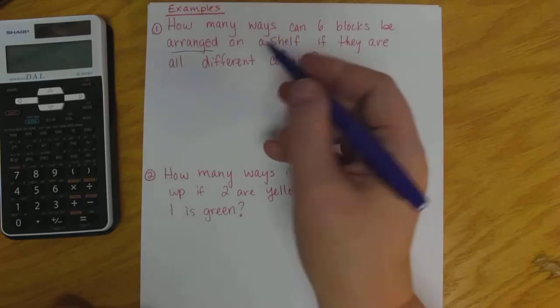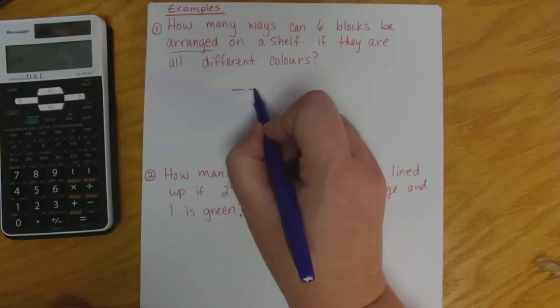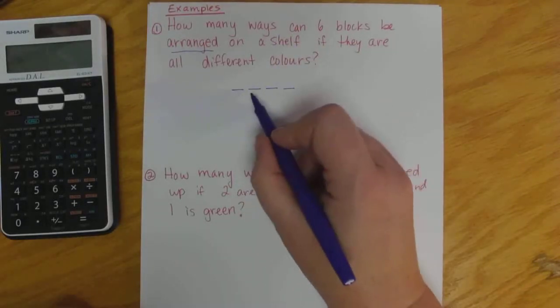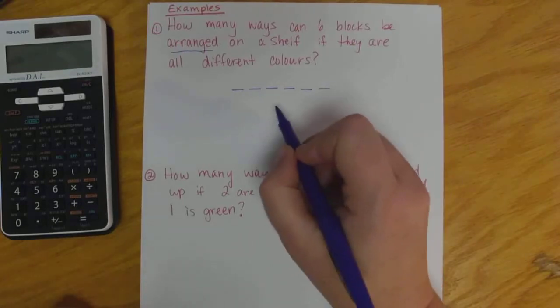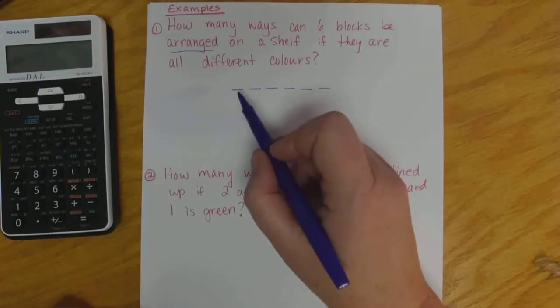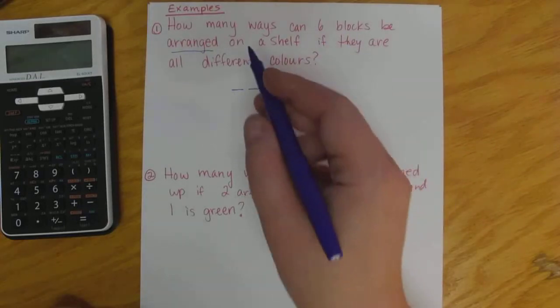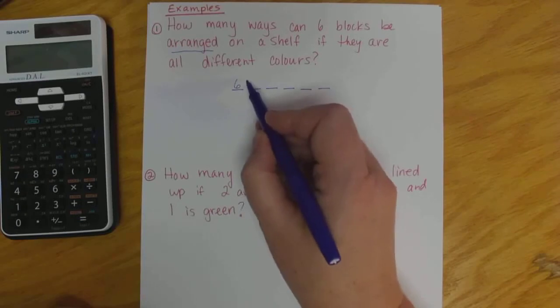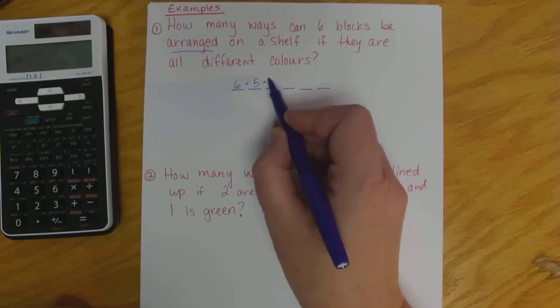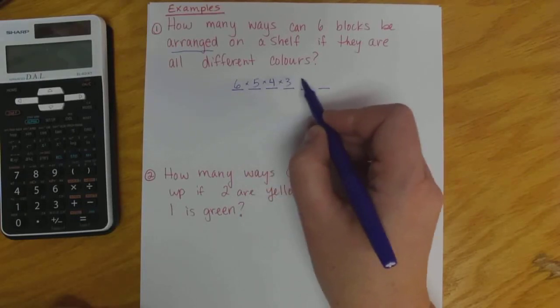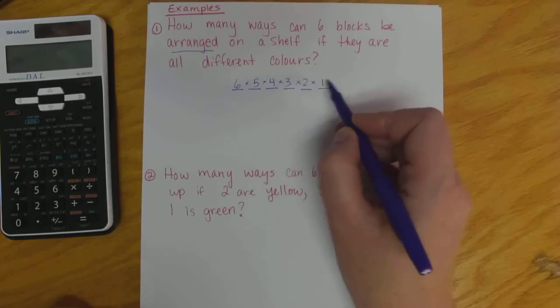So we've got 6 blocks, different colors. We're putting them all on a shelf. So 1, 2, 3, 4, 5, 6 spots for those, and how many choices for the first spot? We go to the blocks, we pick up 1, and there's 6 there to choose from, so 6. And now there's 5 left, then 4, 3, 2, and then 1.